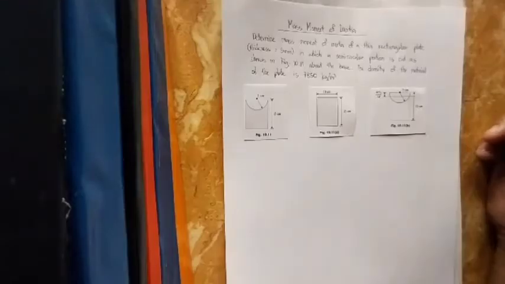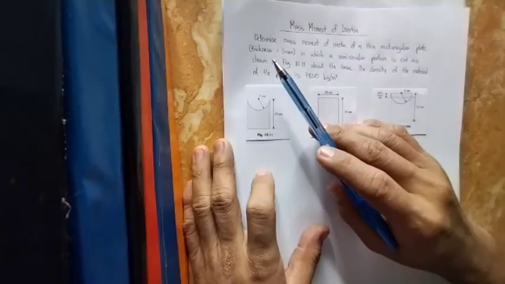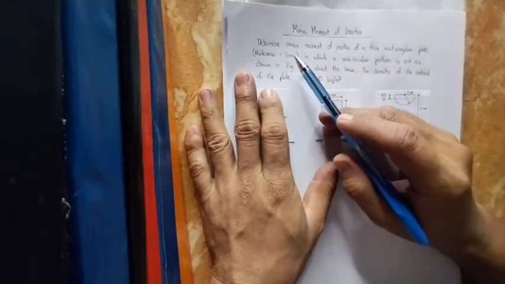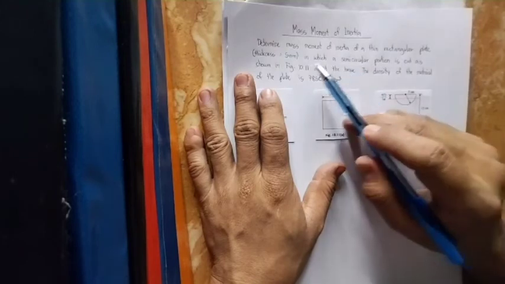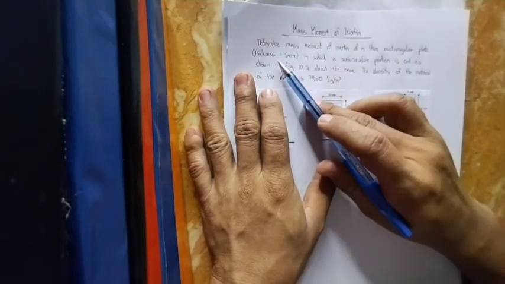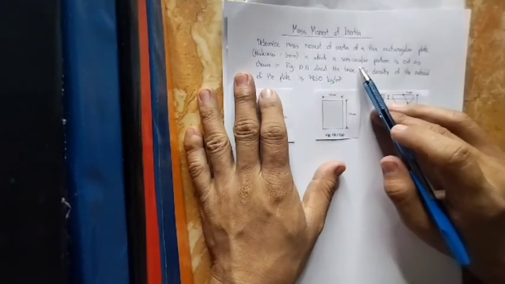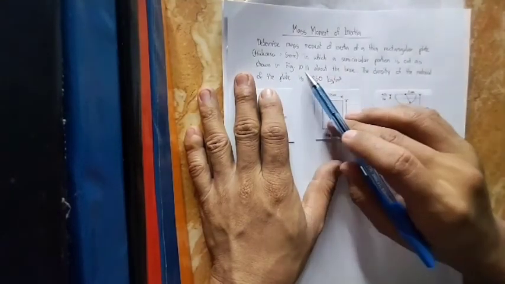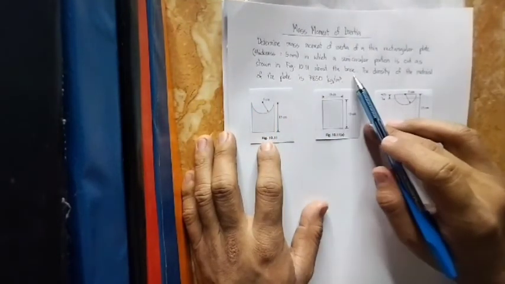Problem number 6. Ang problem number 6 natin is about the mass moment of inertia. The problem says determine mass moment of inertia of a thin rectangular plate with a thickness of 5 mm in which a semicircular portion is cut as shown in figure 10.11 about the base.